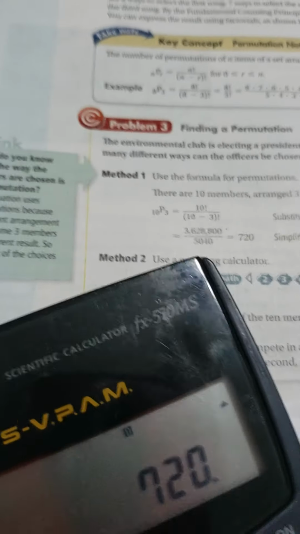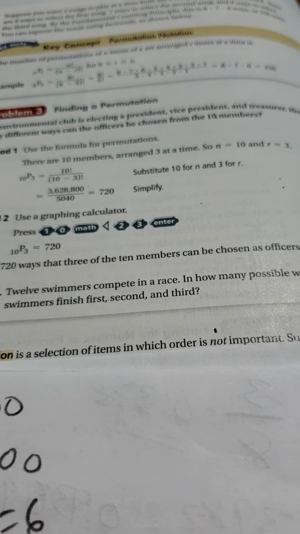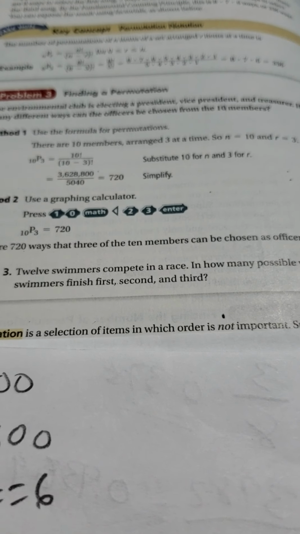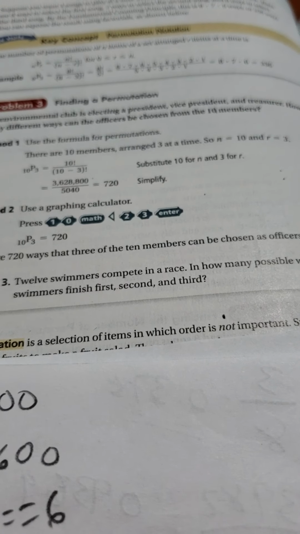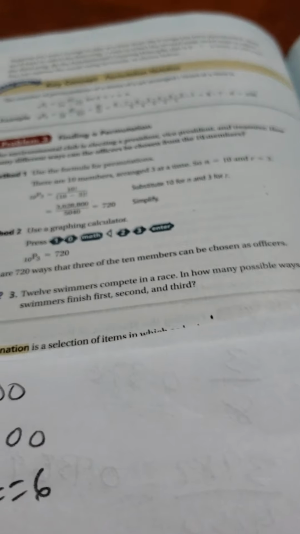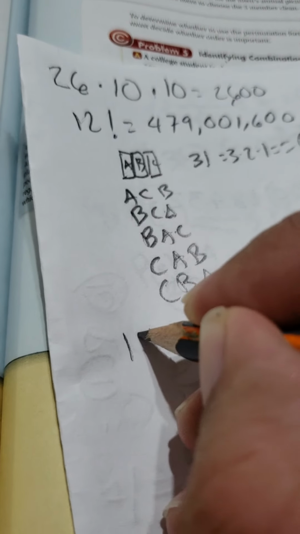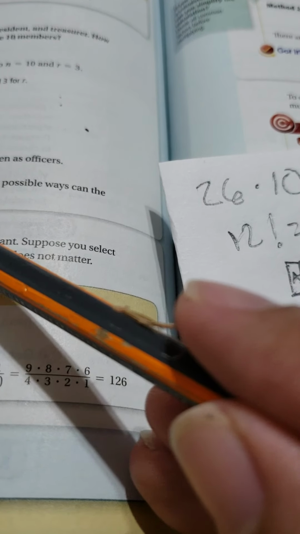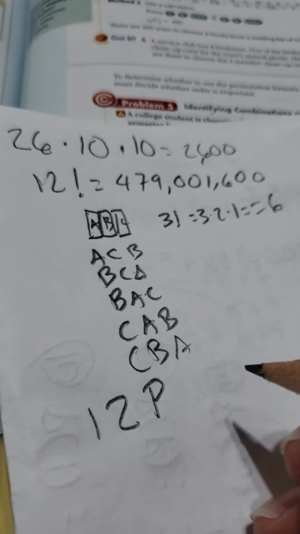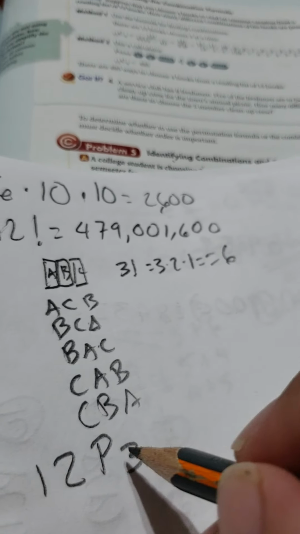Now let's do the exercise that is in the book. Number 3 says 12 swimmers compete in a race. How many possible ways can swimmers finish first, second, and third? In this one, the order is important, because it's important to be the first one, to be the second one, etc. It says there are 12 swimmers. Now, the notation will be 12P. How many places? We are talking about first, second, and third. We are talking about 3.